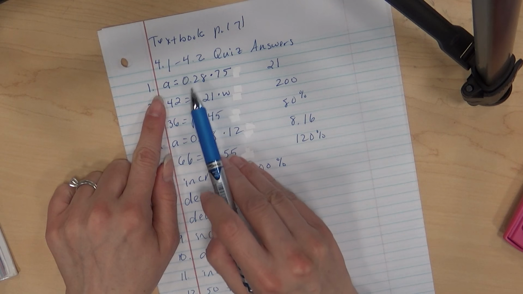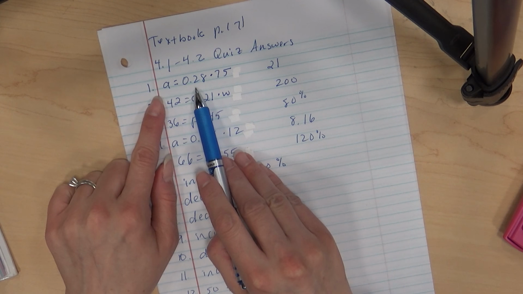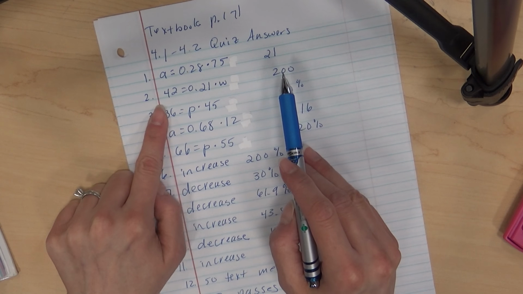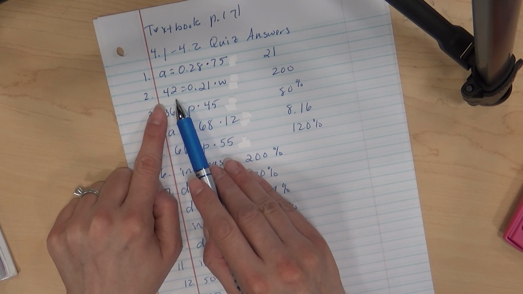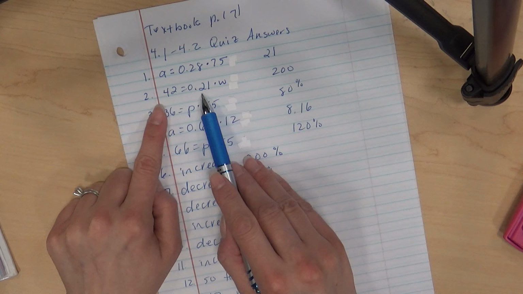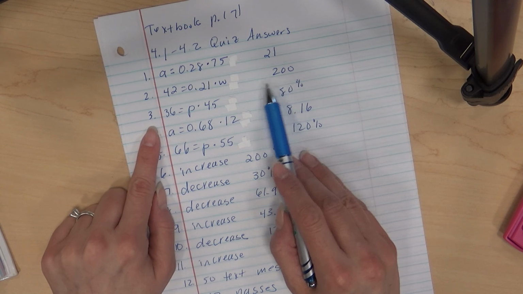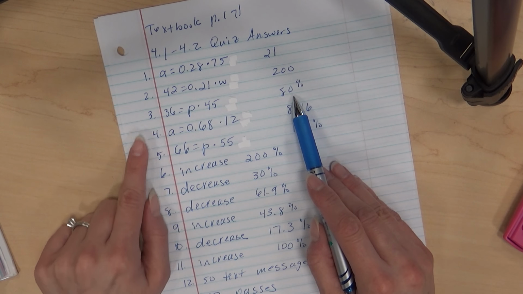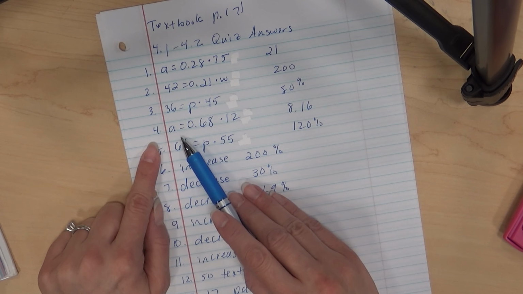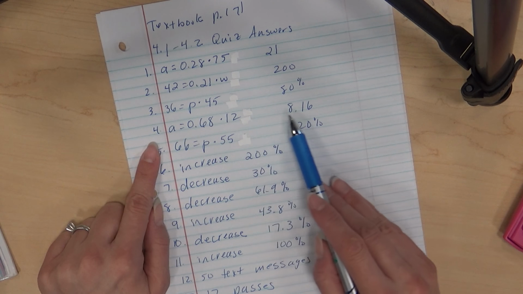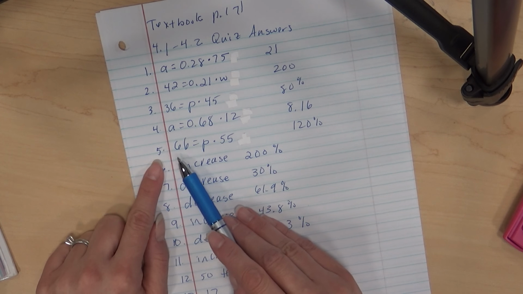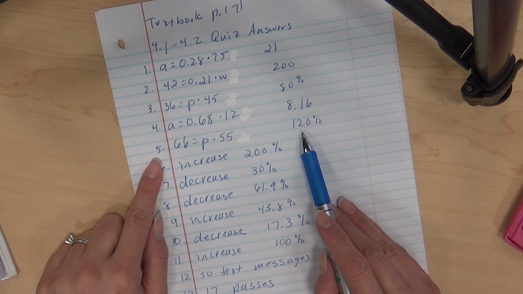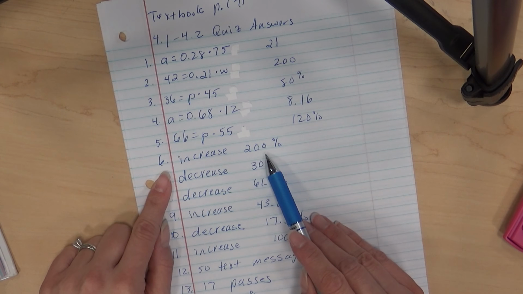For number 1, the equation would be A equals 0.28 times 75, and the answer is 21. For number 2, the equation is 42 equals 0.21 times W. The answer is 200. Number 3, the equation is 36 equals P times 45. The answer is 80%. Number 4, the equation is A equals 0.68 times 12. The answer is 8.16. Number 5, the equation is 66 equals P times 55. The answer is 120%.